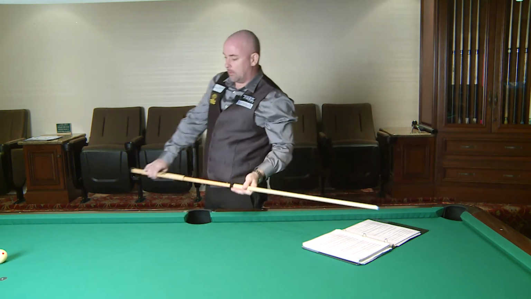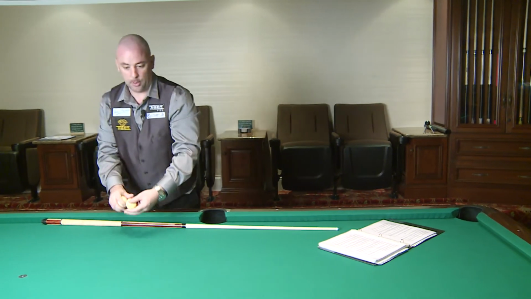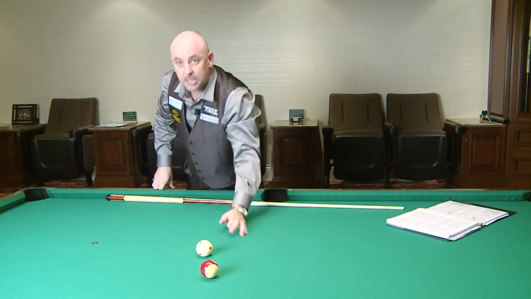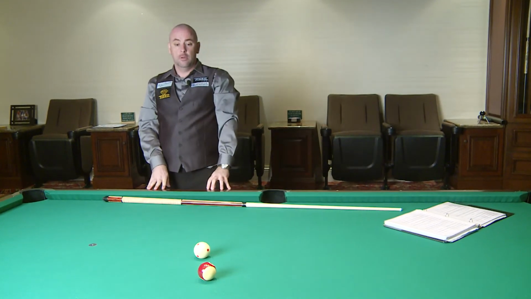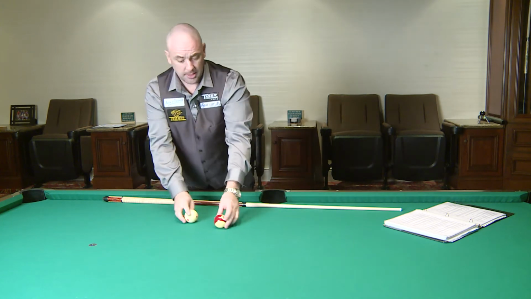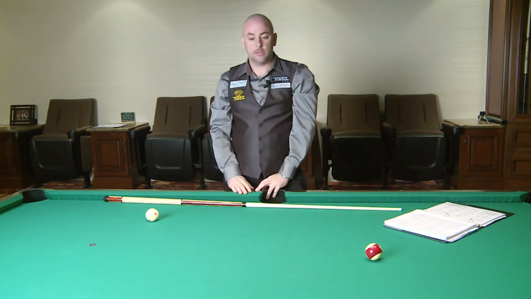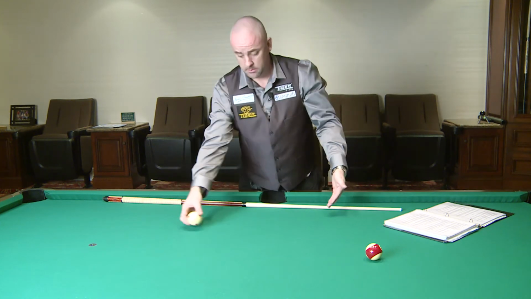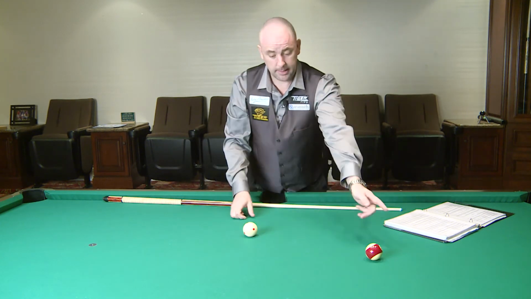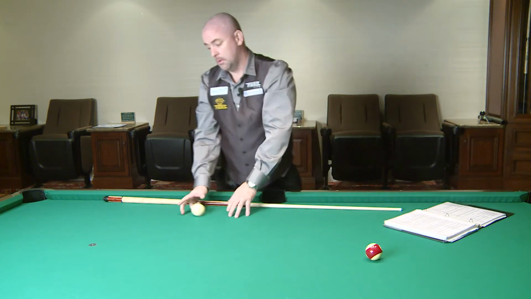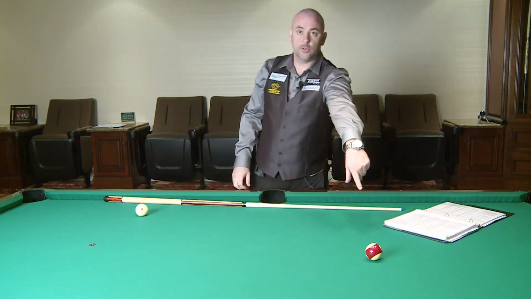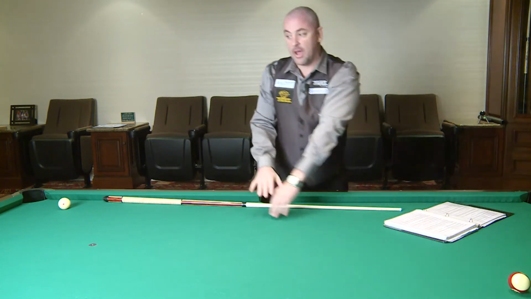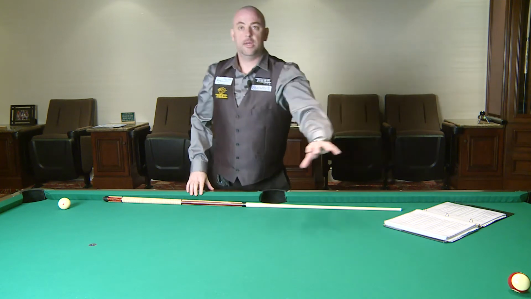You'll find that if you're shooting a ball and we're nice and close, really easy, your eyes are like 90% here on the object ball, 10% on the cue ball. Now, the further I start moving these balls away from each other, your eyes will eventually be 50% here, 50% here, then 60-40, 70-30, until eventually we're further away, and now your eyes are 90% here and 10% here.